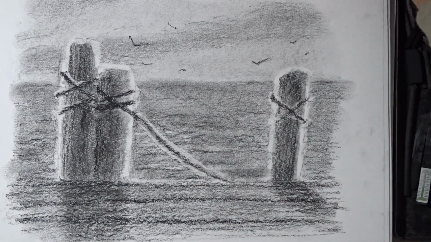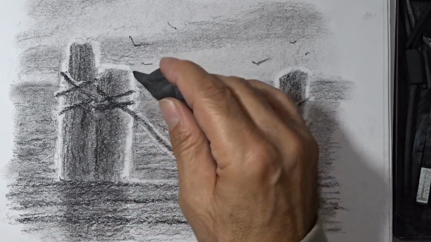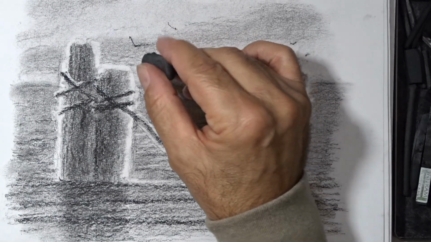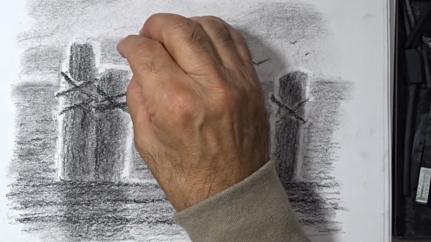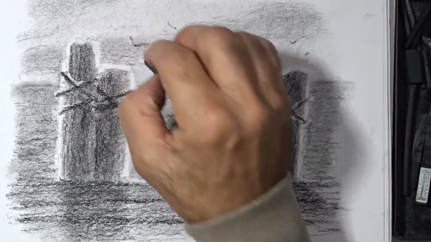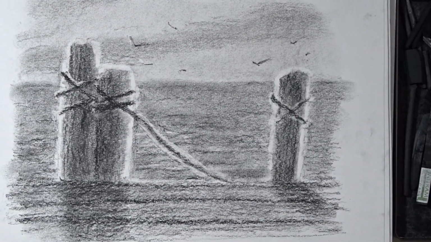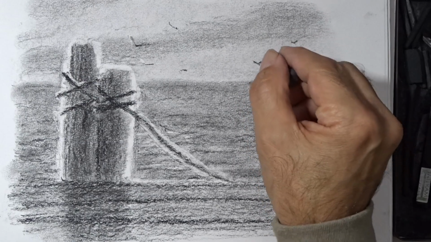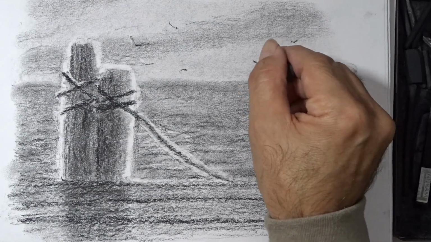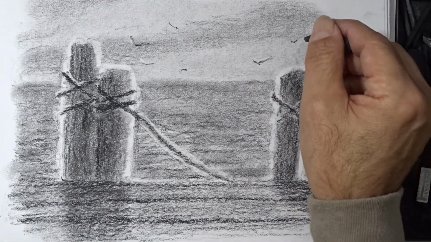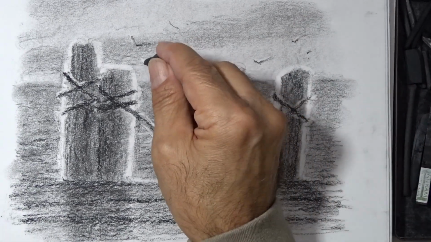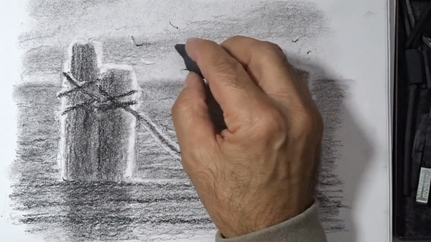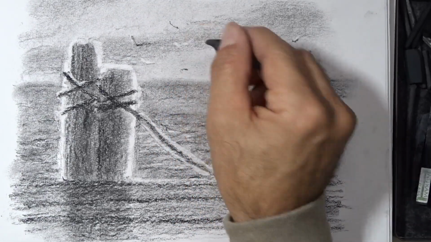And also some of these birds, maybe they're reflecting some of the light, so I'm going to get just a few highlights here and there. Maybe I'll just make this one a little bit brighter there, you see, just to show that their sun is being reflected on this bird there.